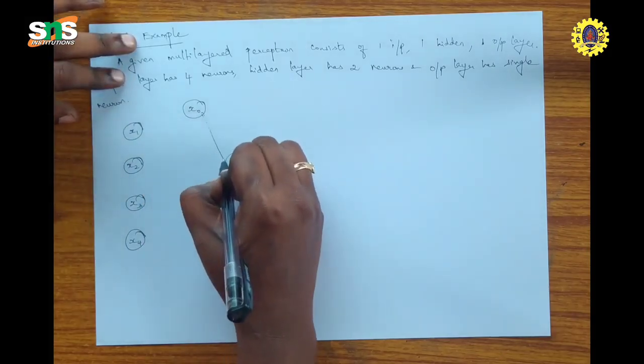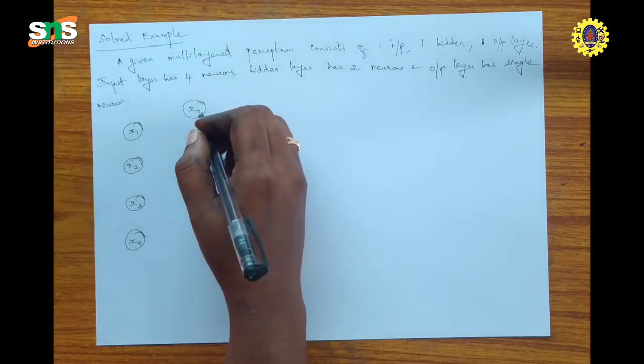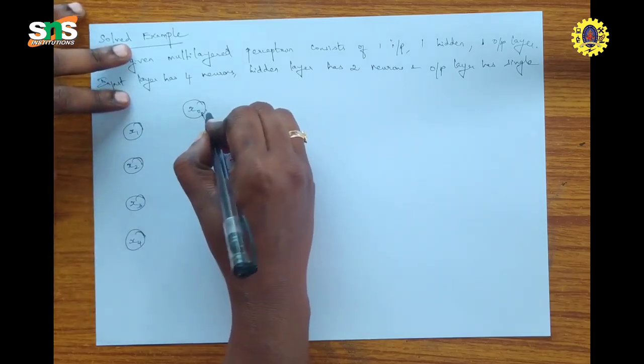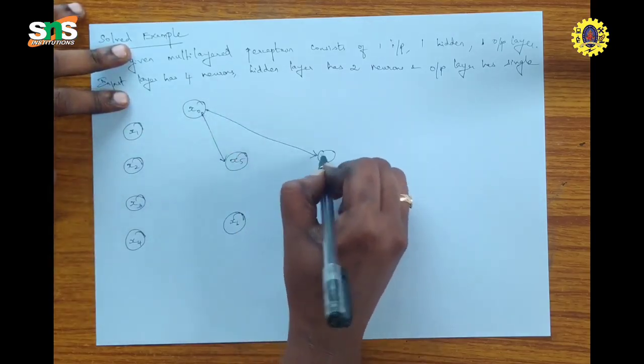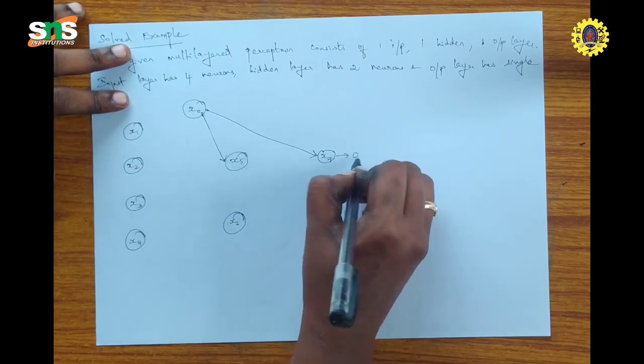Here are the weights which are connected, x0, and the output is x7.